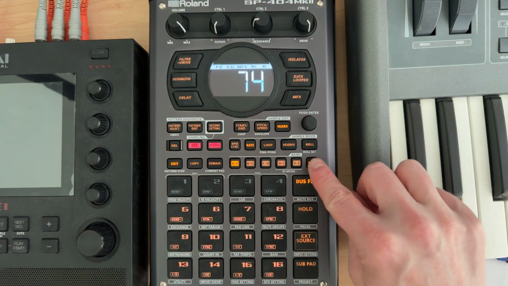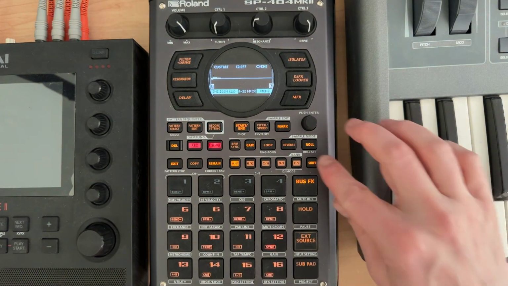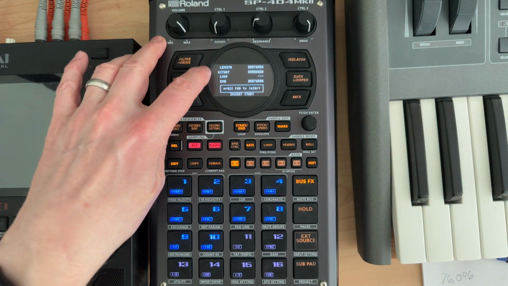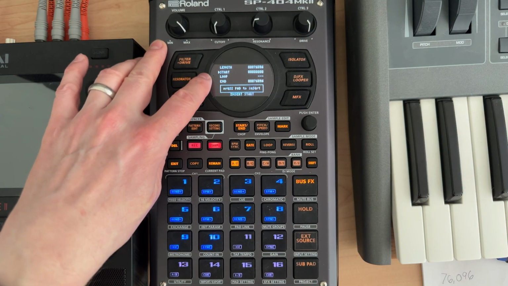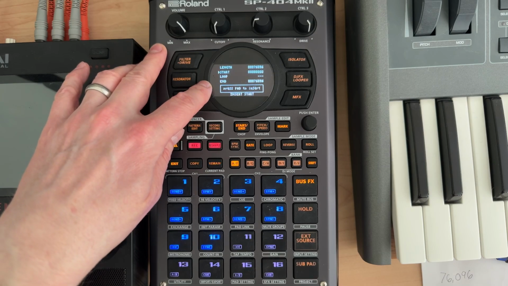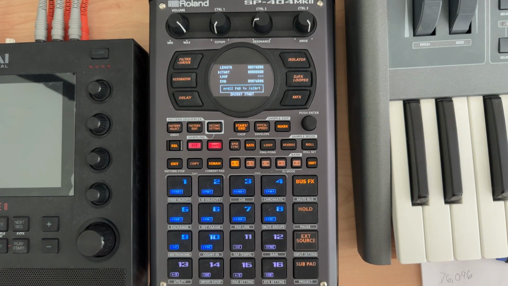And I would hold Shift Enter. Whoops. Got to get into start and end first, then do Shift Enter. And I would say you want to make sure you're starting on 0. Get your end. I already wrote down here 76,096 in the corner here. That's how many samples this particular sample is.